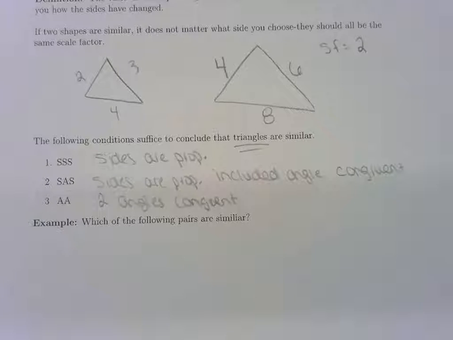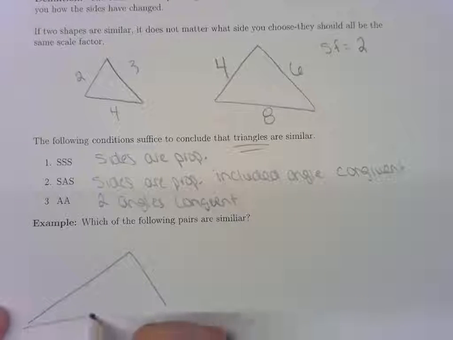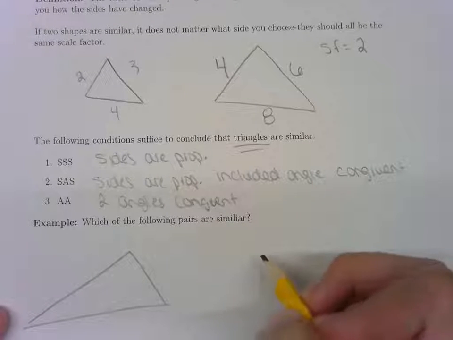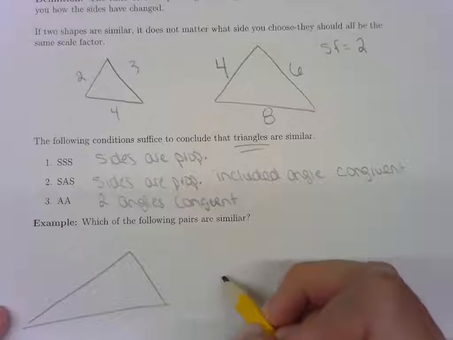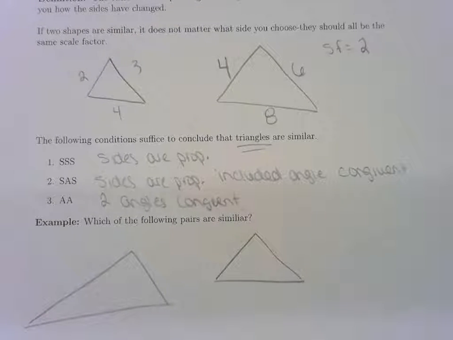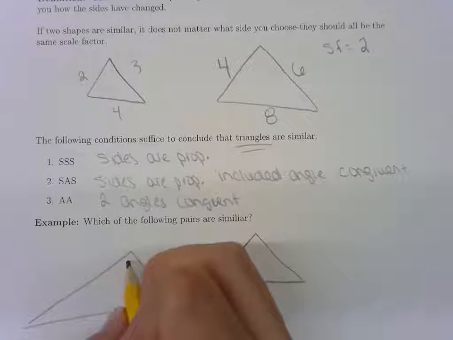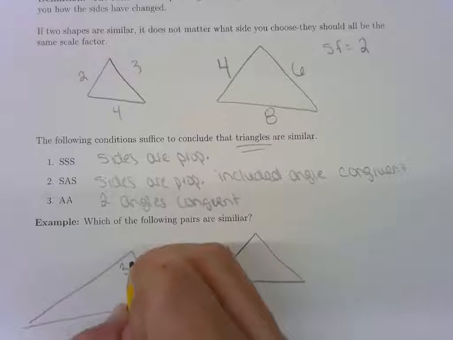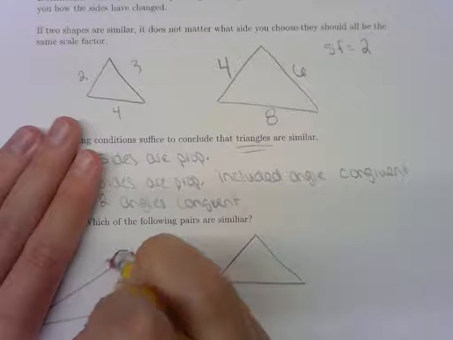Okay, example says which of the pairs are similar? So let's say we have this one, and let's draw it opposite this triangle. I'm going to say this angle is 36 degrees. That doesn't look right.